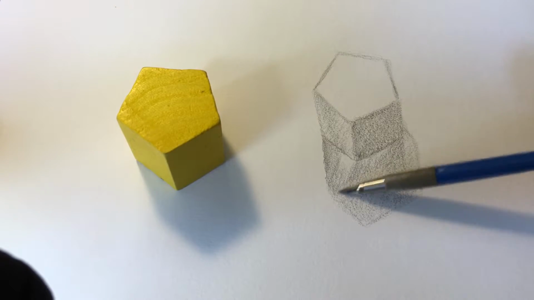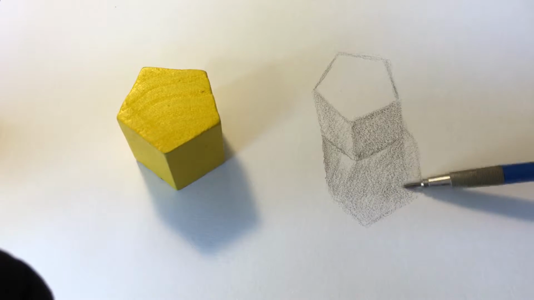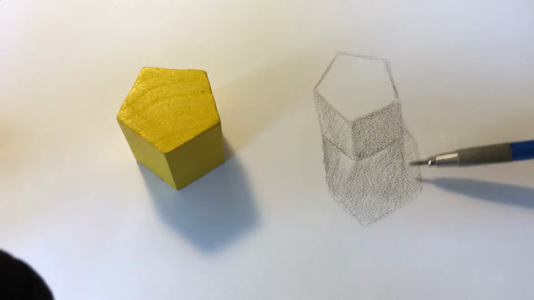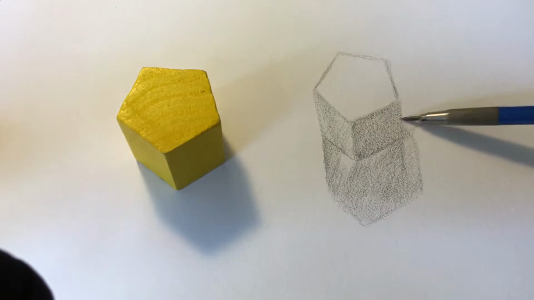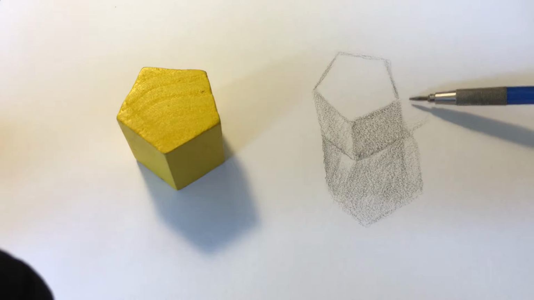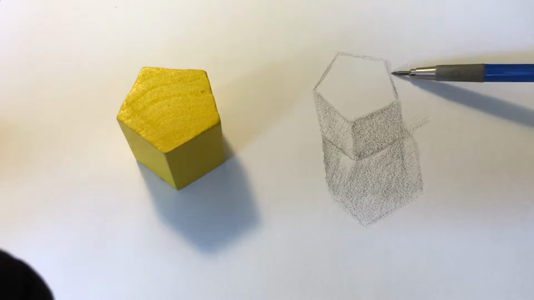So keep adding a little more value to this shadow here. And there is a little bit of sort of lighter secondary shadow coming from this direction here.